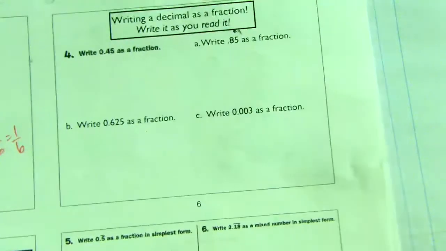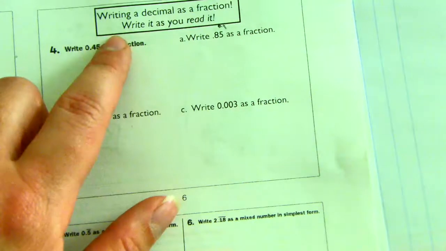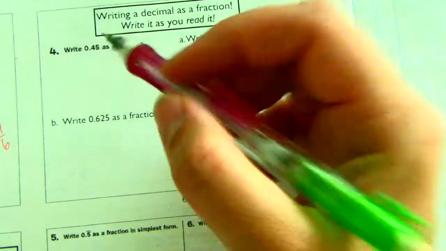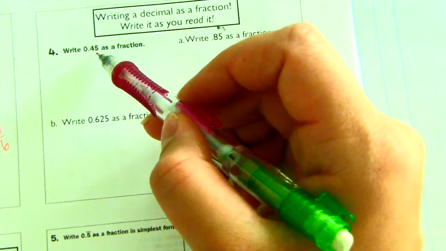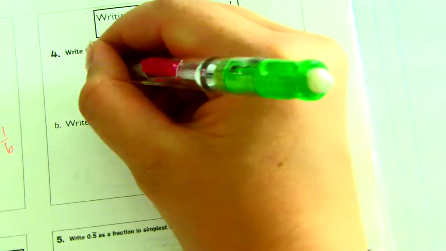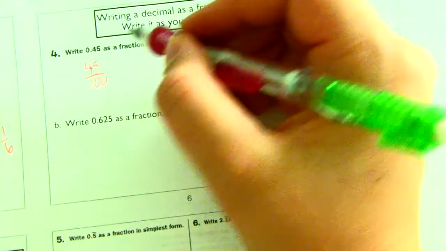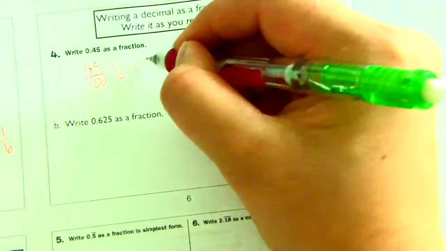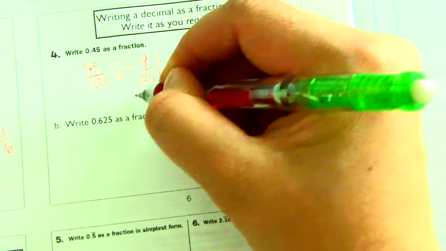Now, when we're given decimals, we write them as fractions. I just say write it as you read it. When we were taught place value, we'll just write it as we read it. So instead of 0.45, technically this is 45 hundredths. And then we could simplify that. We can take out a 5, and we'd end up with 9/20ths, and we can't simplify that anymore.